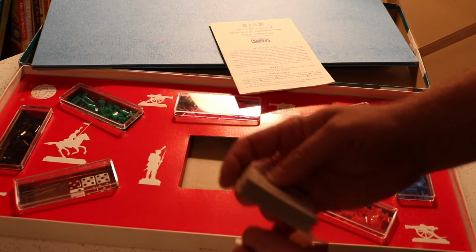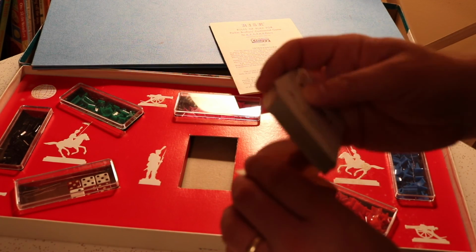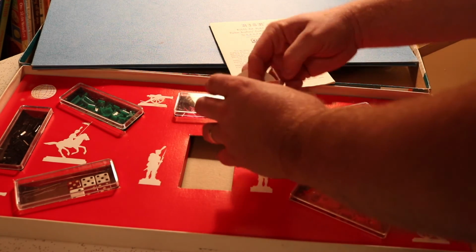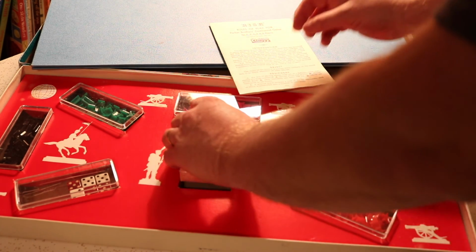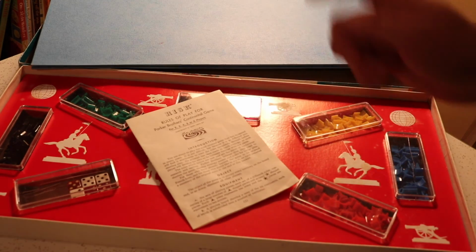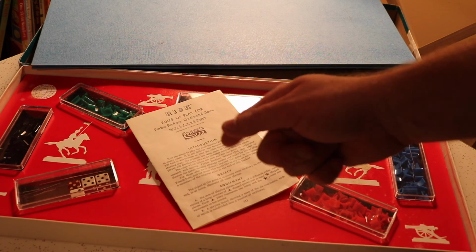It's kind of fun to play the old models. Kind of neat to play on a game from the 1960s, and it just makes it a little bit more nostalgic and a little bit more exciting. So this is this week's thrift store find.